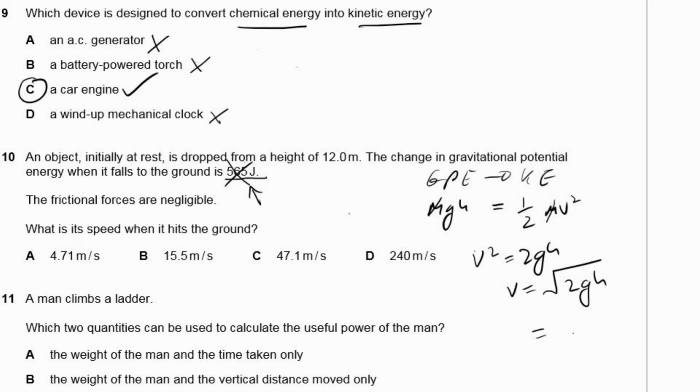And then we can put in the numbers we have. It's the square root of 2 times gravity, which is 10 meters per second squared, times 12.0 meters. There we are. And that will give us a value, square root of 240, which will work out to be about 15.5 meters per second, which is option B.